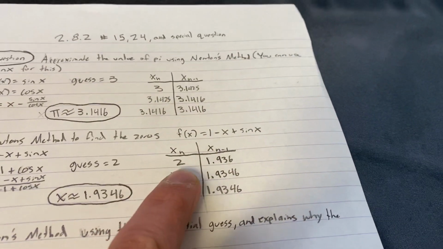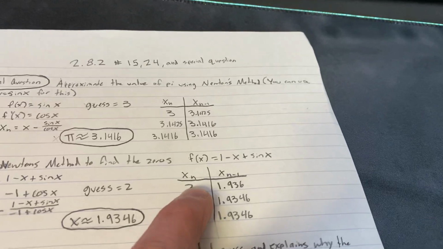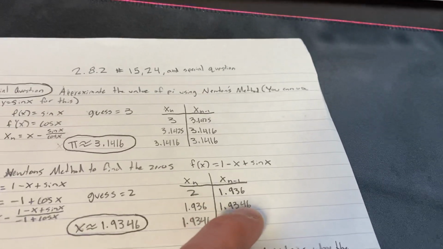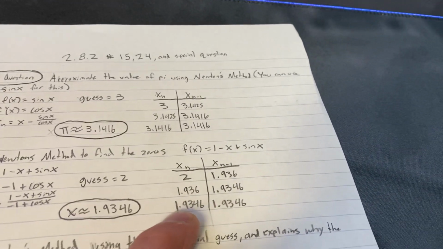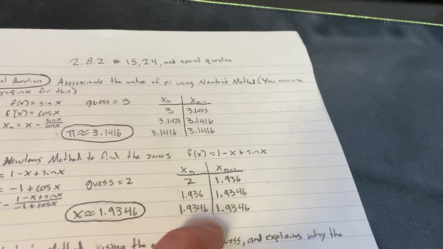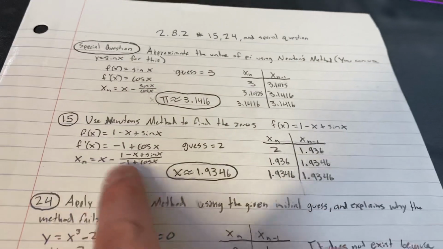And then I go to 2 and I plug it into this equation, and then I take the answer and plug that in. I take that answer and plug that in, and I should get about 1.9346, which should be x.